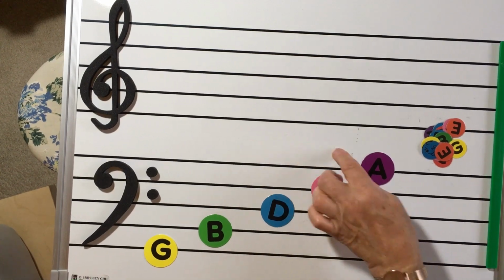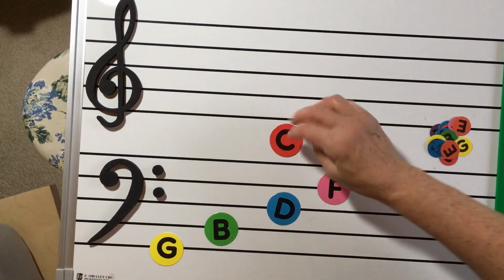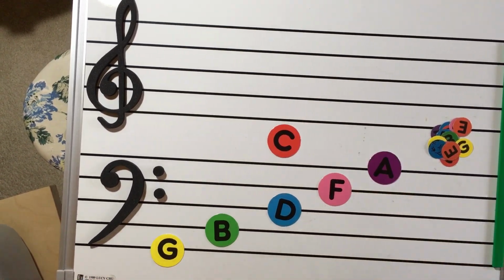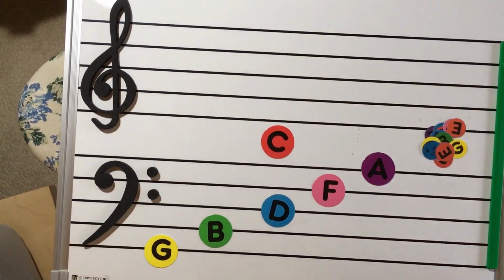There's a missing note here because I don't have a ledger line on me. That's middle C. It's on a little line in between the staff. So that's C, and then of course you get to E, G, B, D, F in the treble clef.